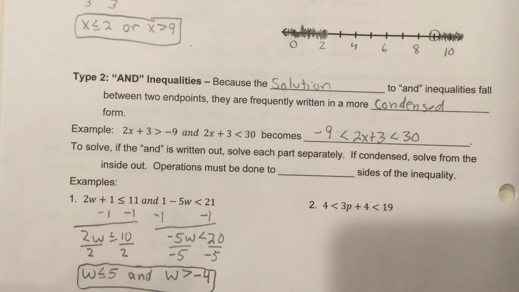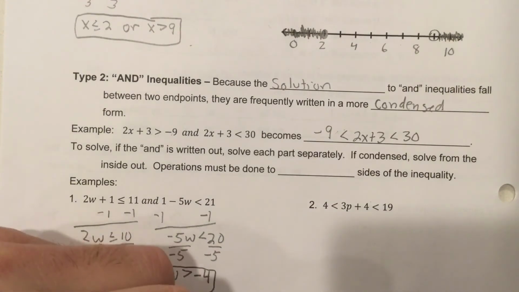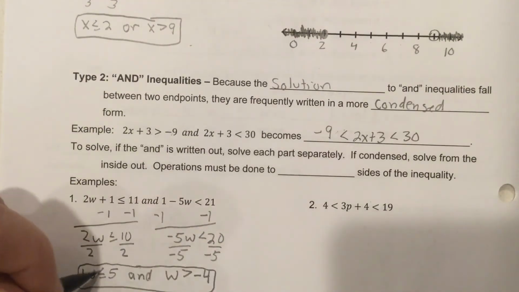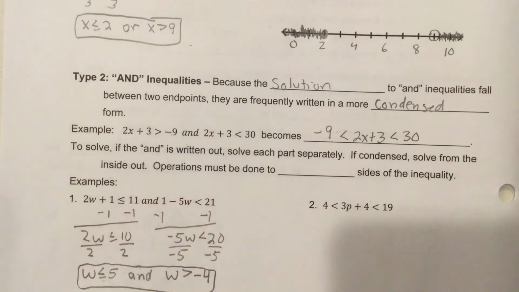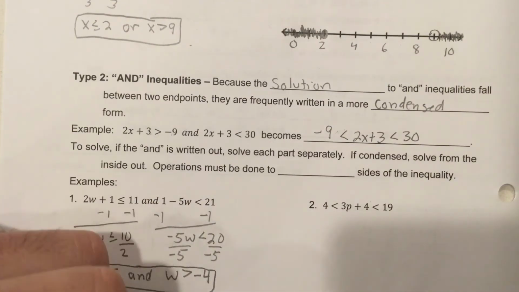And so if we look at our number line here, here's -4, -2, 0, 2, 4, and 6. So here's 5 with a closed dot, and it says w is less than or equal to 5, so I'd be shading this way. And then here's -4 with an open dot, and it wants to be greater. So notice how the shading is in between there.